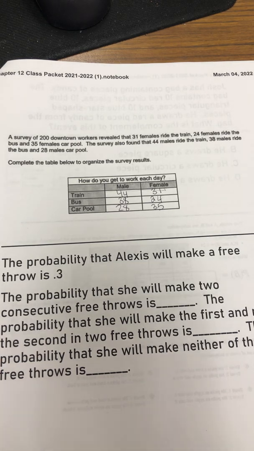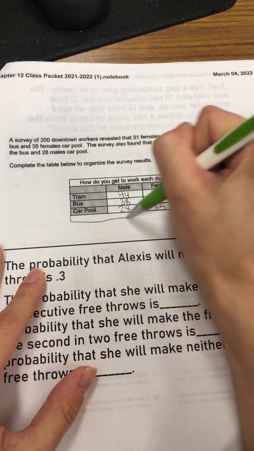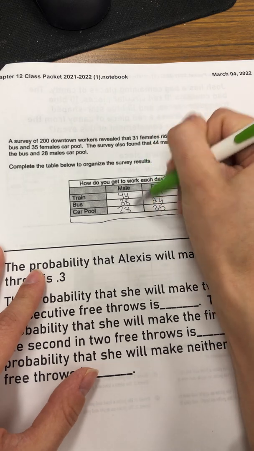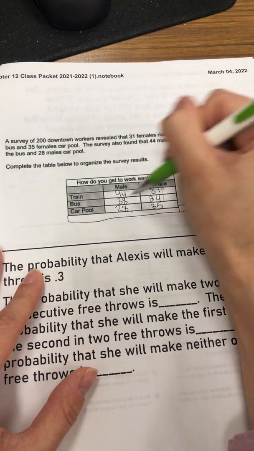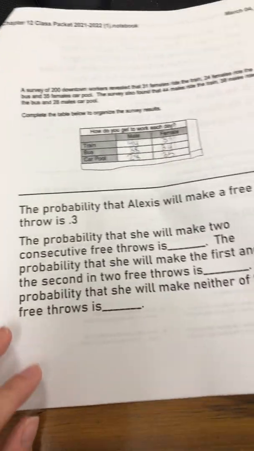So that question's done. All I had to do is put the numbers in the correct box for the chart below. But again, keep in mind that technically here, we have totals because all the columns should add up to a total and all the rows should add up to a total. But we don't have to do that in this case. It just needed us to fill it in.